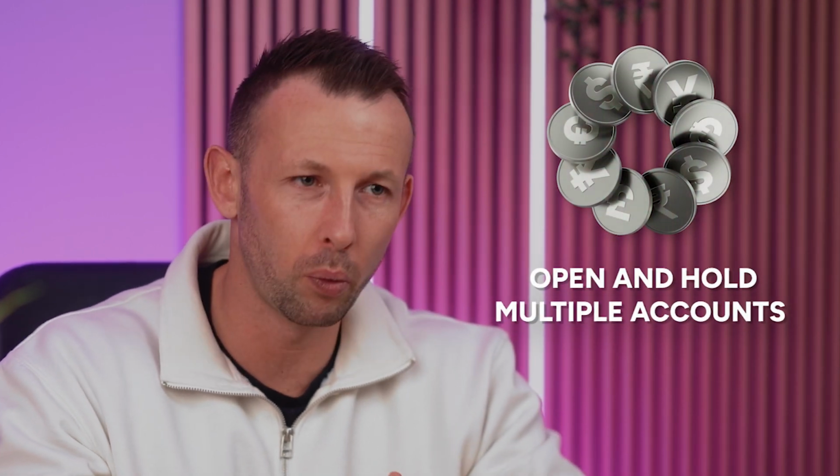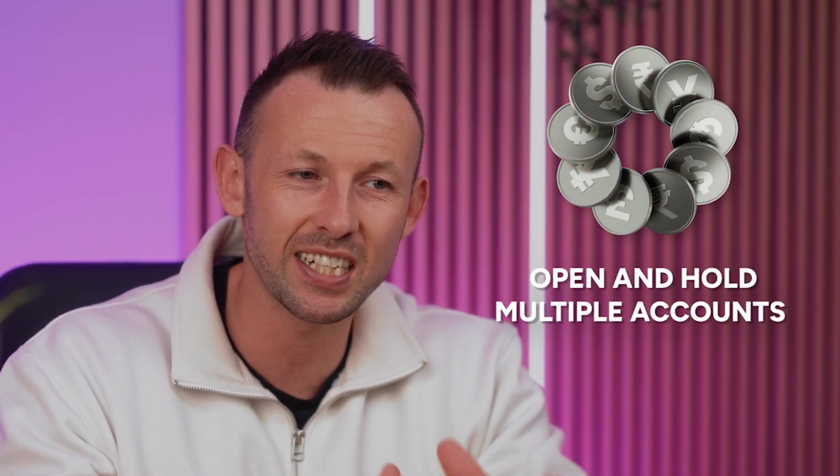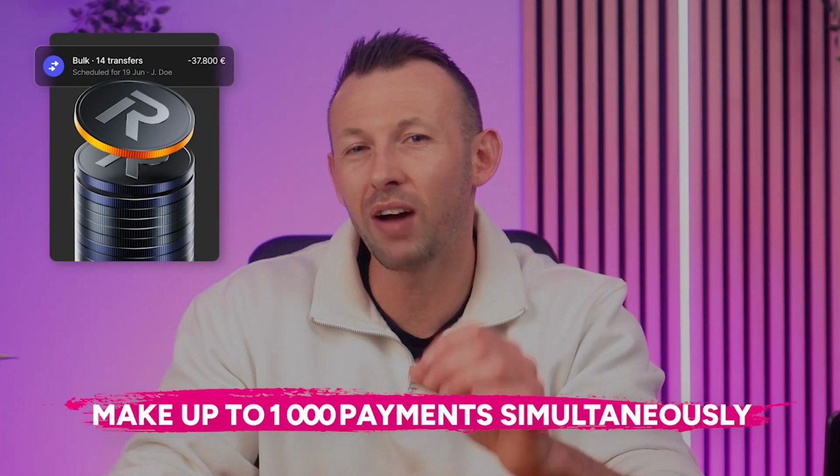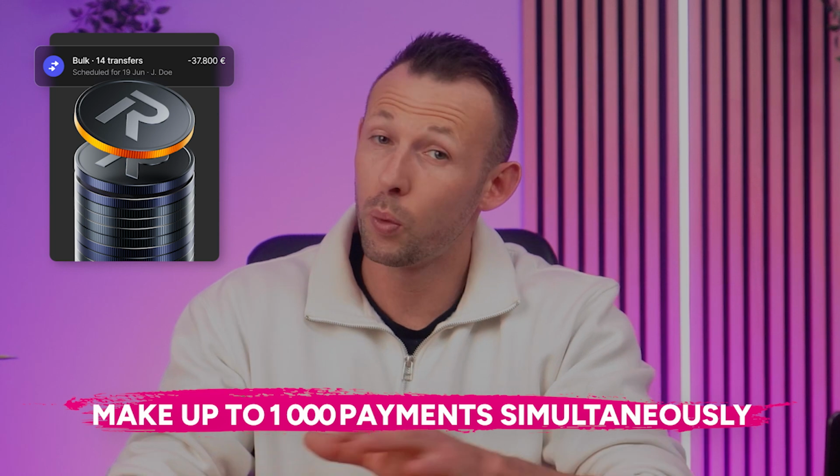Revolut also allows you to open and hold multiple accounts in different currencies at the same time. Each currency account has its own unique account details, so you can receive and make payments in over 30 currencies at no additional cost. You can also make up to 1,000 payments simultaneously, which can be a real time saver when making multiple payments to overseas vendors or employees.